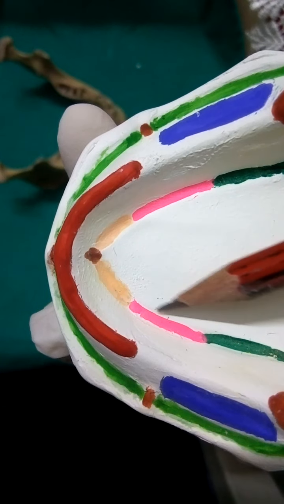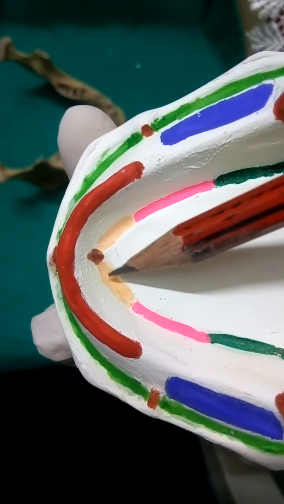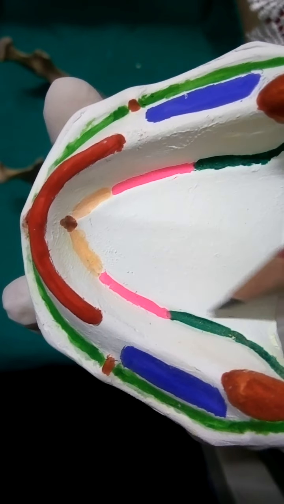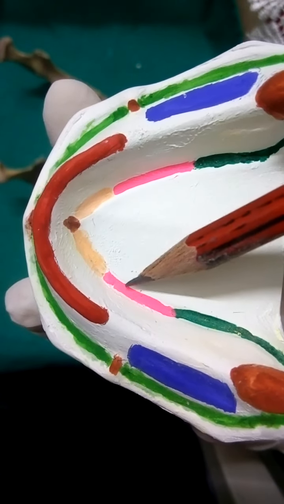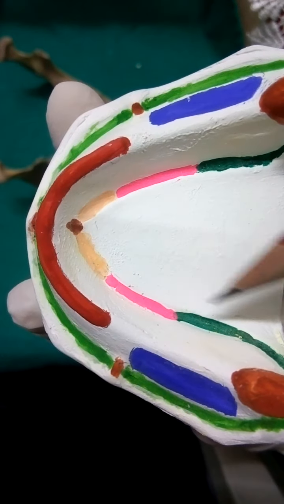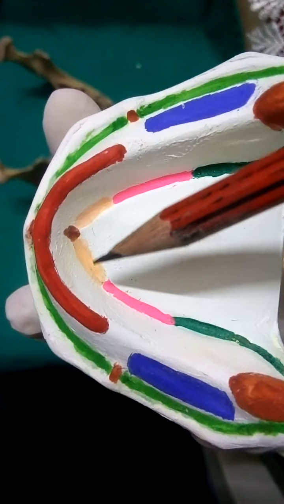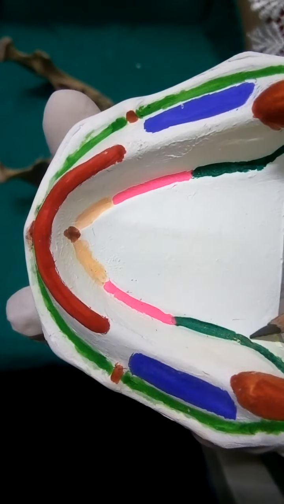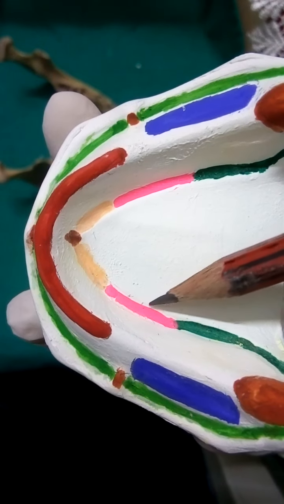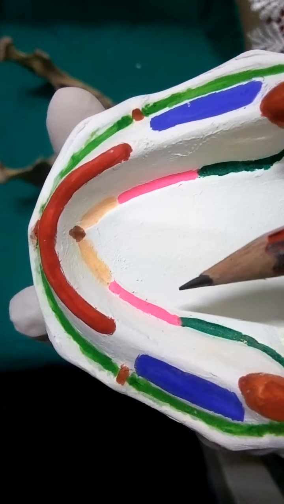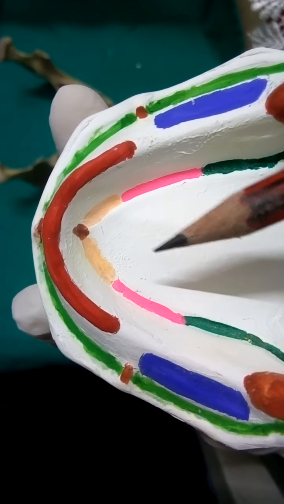And the last, on the lingual side, one more limiting structure, the alveolingual sulcus, which is divided into the anterior part, middle part and the posterior region. This gives various muscle attachments, and while recording the impression you will have to record this alveolingual sulcus very nicely. If your denture border extends beyond this alveolingual sulcus, your denture will dislodge whenever the patient does tongue movement.